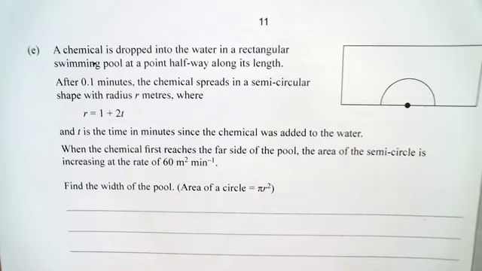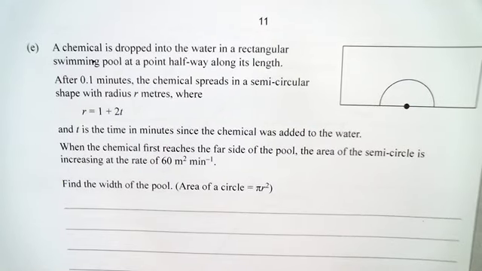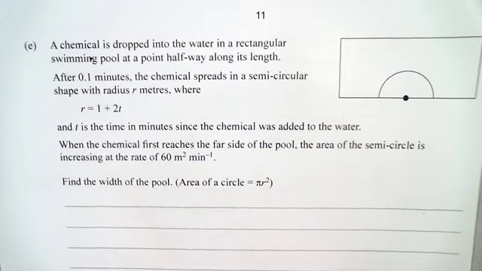All right, this looks like question 3e. Let me just check that actually. Is it 3e? I think it's 3. It is 3. Okay, fine.